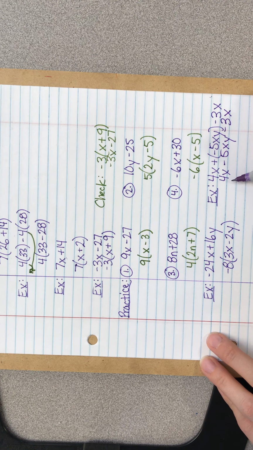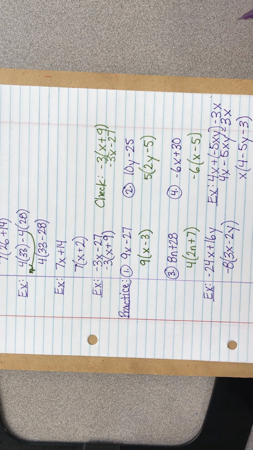Well, in this case, there is no common factor that is a number in this situation. But if you look at it, they all have an x. So you can actually factor out an x for this. So I'm going to do that. I'm going to take out an x. And what I'm left with is 4 minus 5 and then the y. And then the x is going to be gone here, so this is minus 3. Okay. I hope I'm not losing you on this.